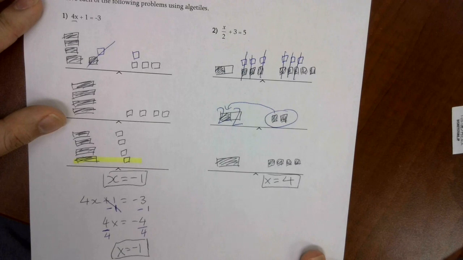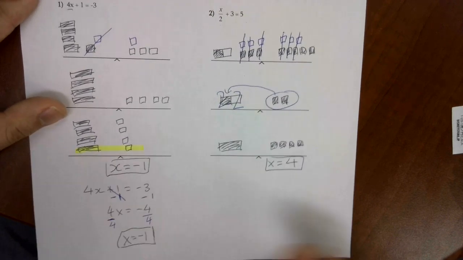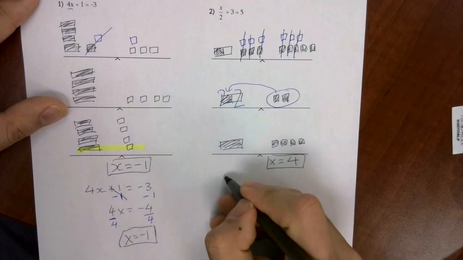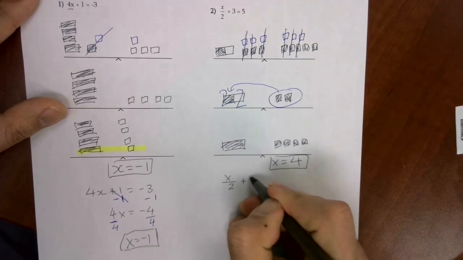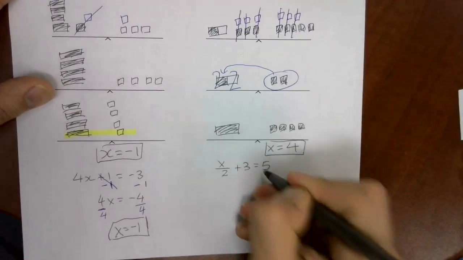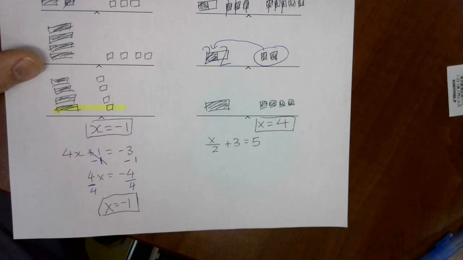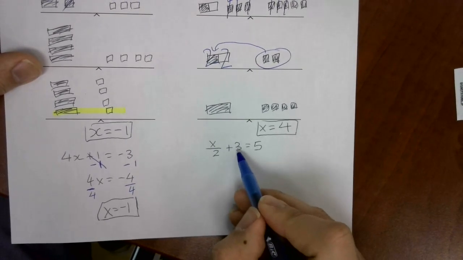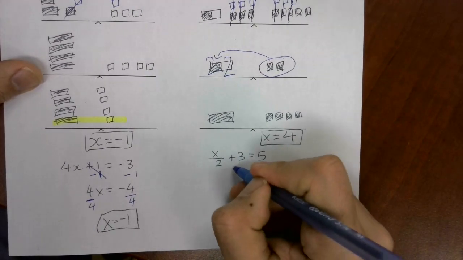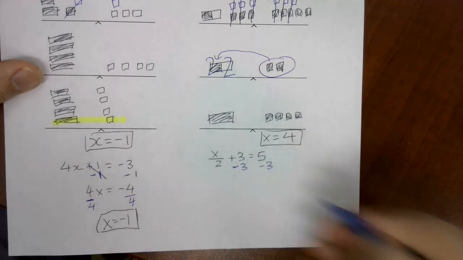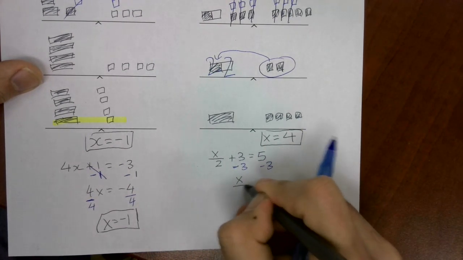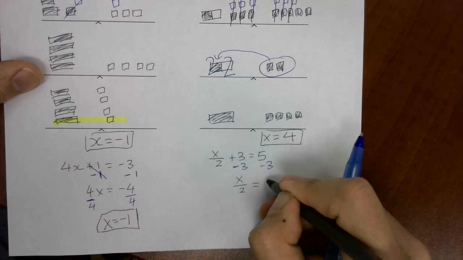Now, if you want to do the algebra way, let's just do it right now. x over 2 plus 3 equals 5. Okay, I'm just rewriting the question again. So to get rid of positive 3, you have to put negative 3 on both sides, and you get x over 2 equals 2.